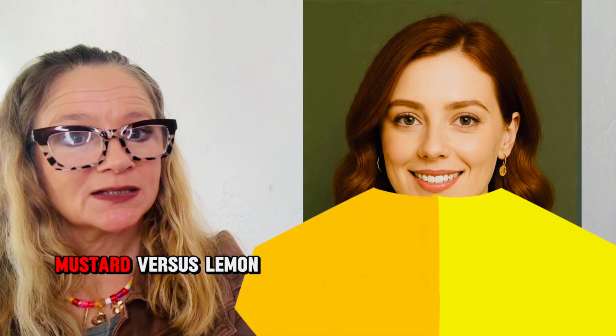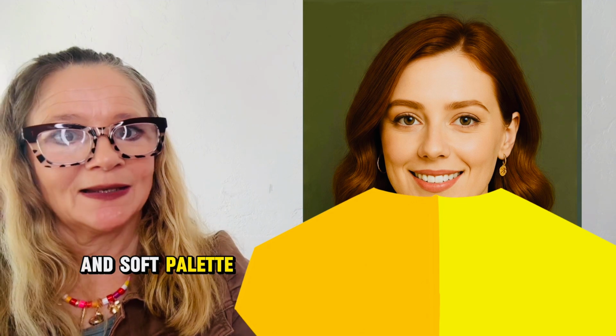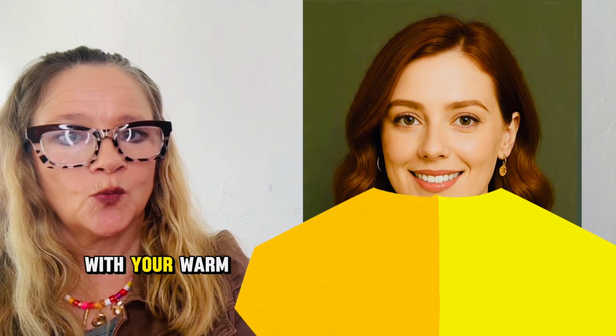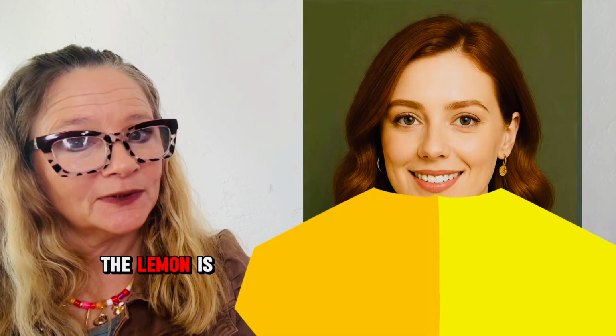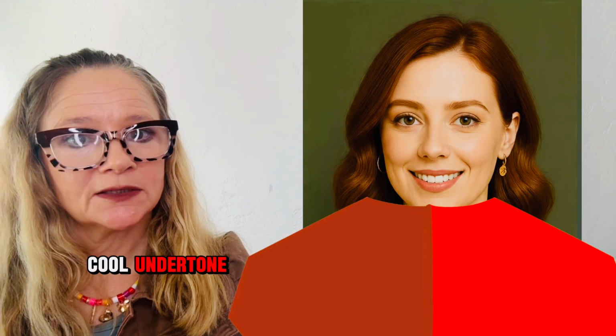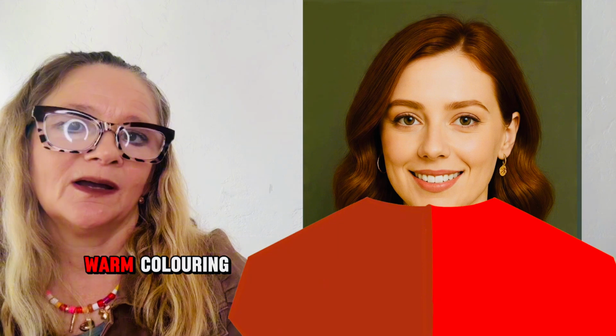Here we have mustard versus lemon. The mustard is from the warm and soft palette, and the lemon is from the warm and clear palette. The mustard has a warm undertone which blends well with your warm skin tone. The lemon is dominating you. Next up, we have the tomato red versus watermelon red. The tomato red, which has a warm undertone, is such a good red for your hair colour, but the watermelon, which has a cool undertone, works against your warm colouring.